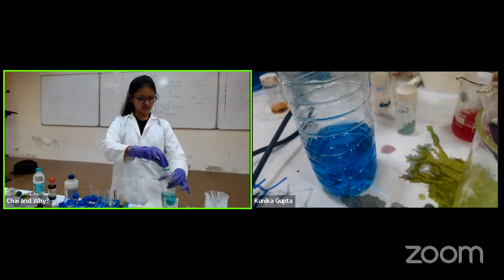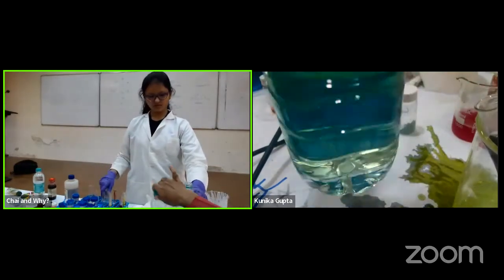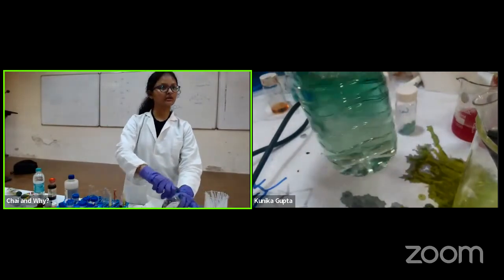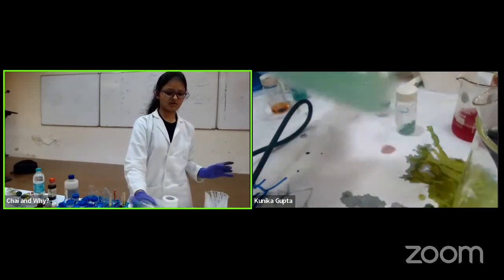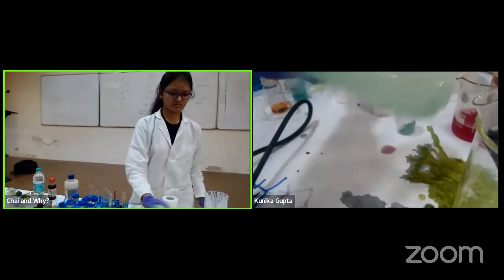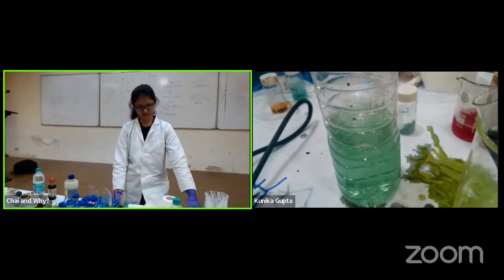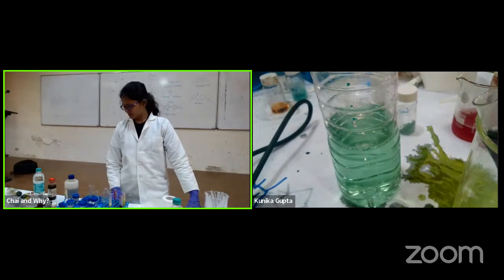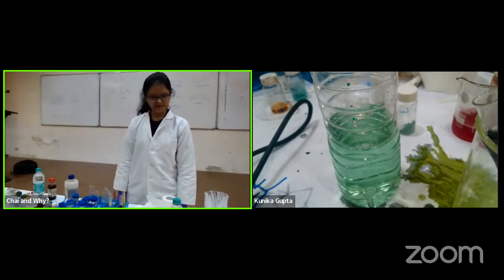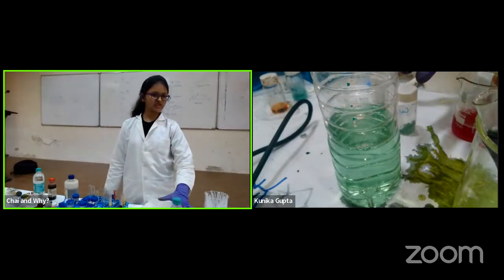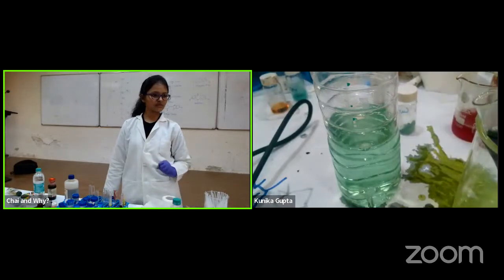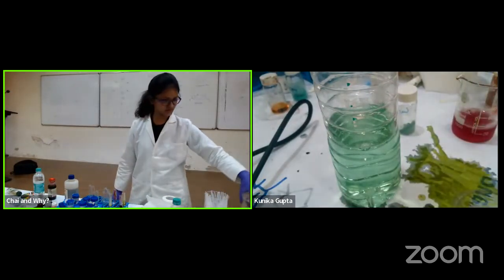Can you see the color changing immediately to green? The blue changed to green. Now let us see. Let's keep it for a while. Let us wait and see. Can you see, I can feel that the green is changing to yellow. Do you feel the same? It will take some time. Actually, I'm seeing up to the reflection also.